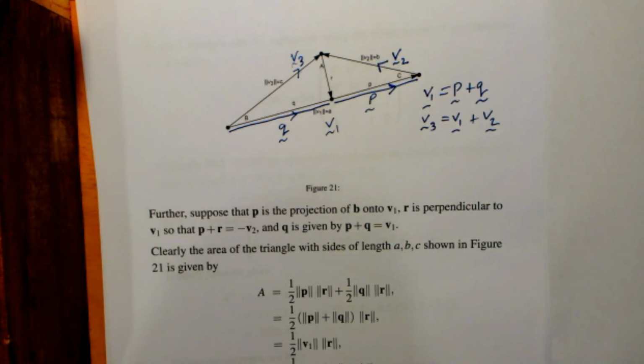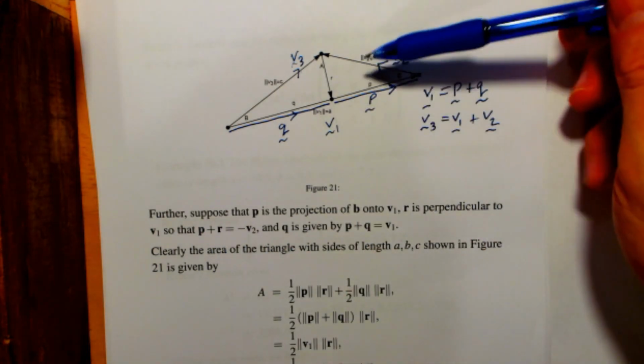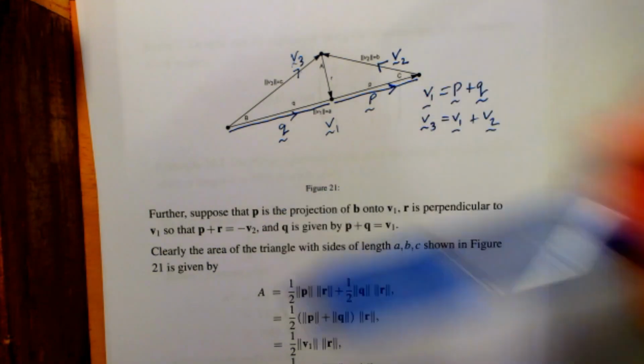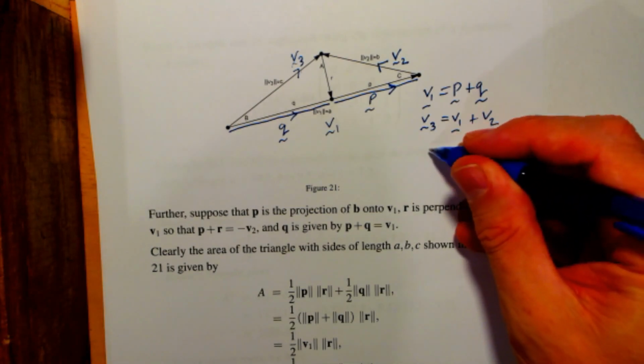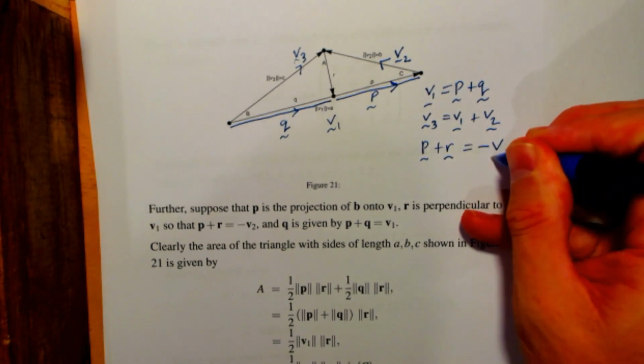Okay, R is perpendicular to v1, so that P plus R, let's check, now R would go this way, is equal to minus v2. Okay, so that's another fact. P plus R is minus v2.